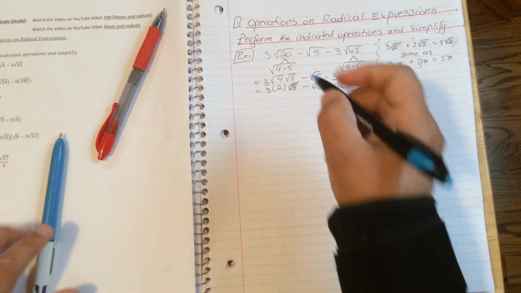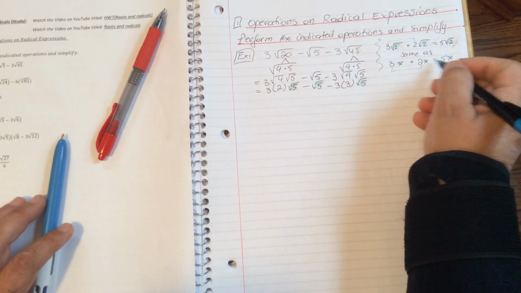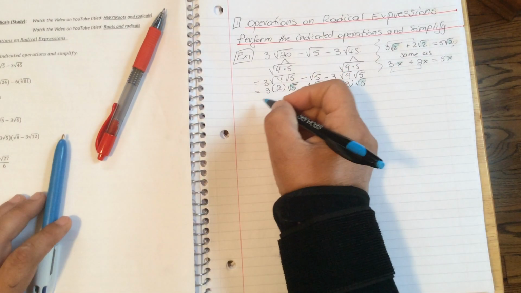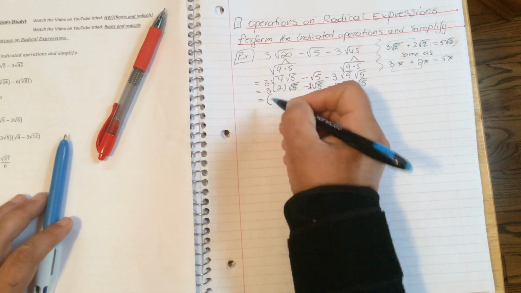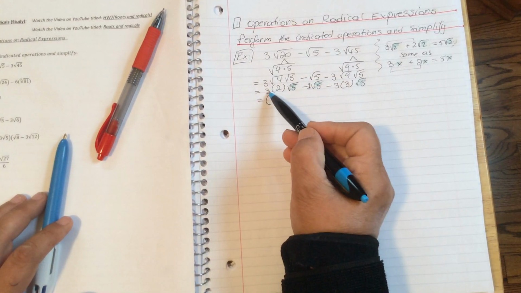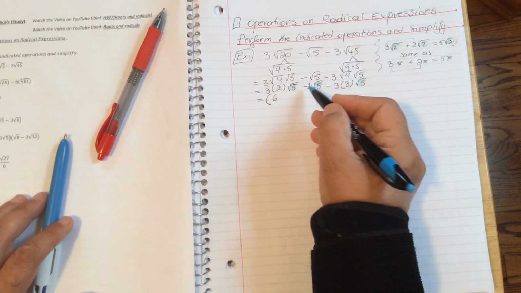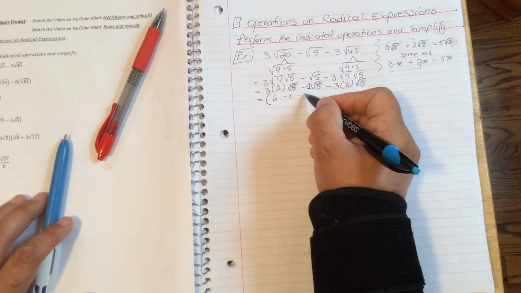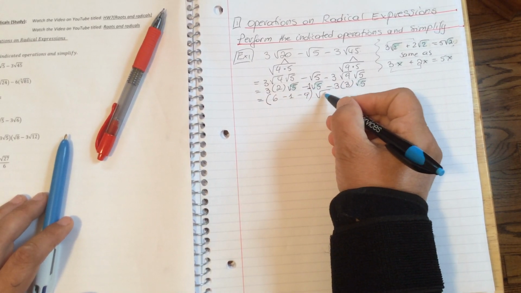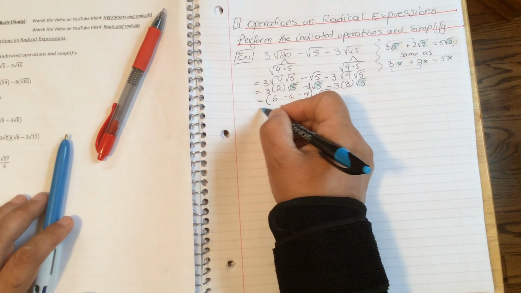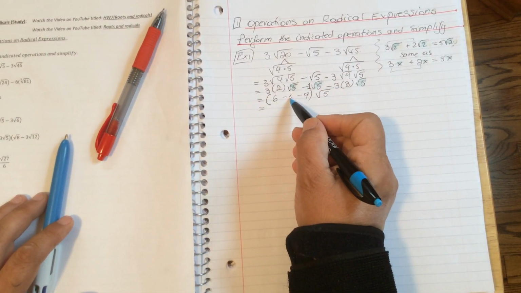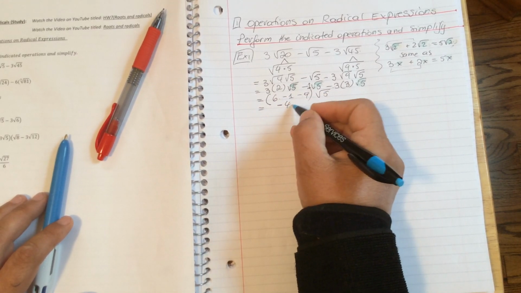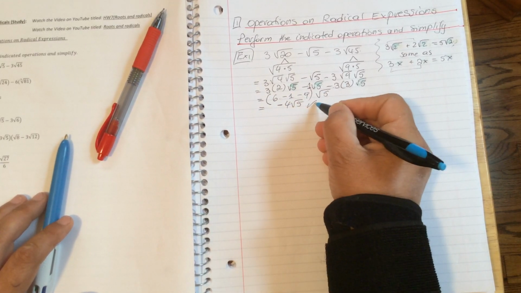And now how many square root of 5's do I have? How many x's did I have here? So here I have 1. And let me see how many I have. I have 3 times 2, 6, minus 1, minus 9. All of them square root of 5's. So I have 6 minus 1, 5, and positive 5 and negative 9 is negative 4. Done.